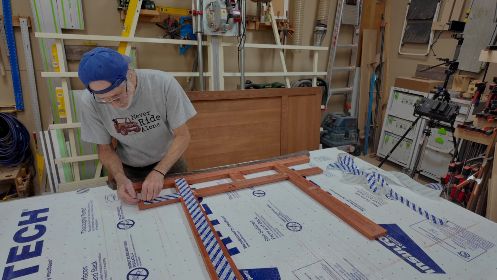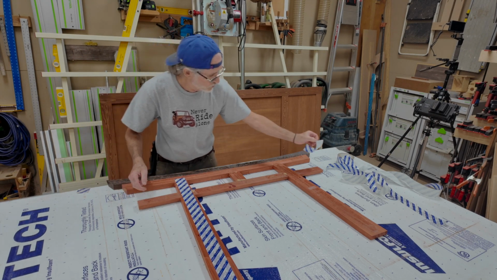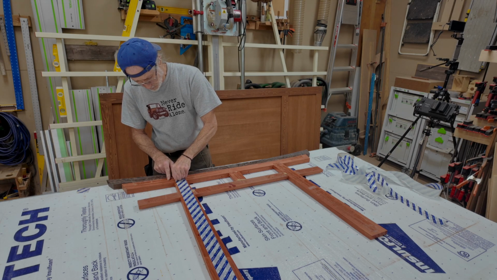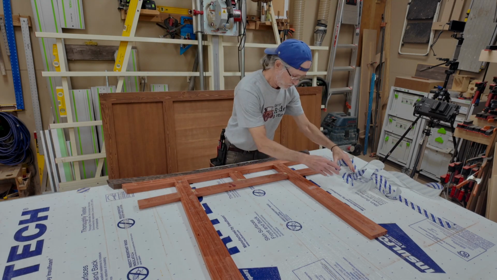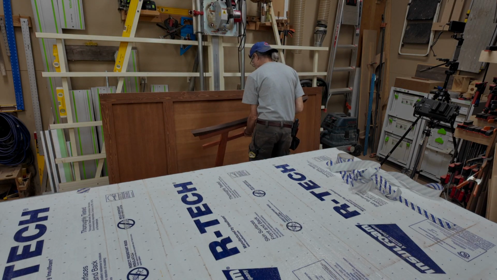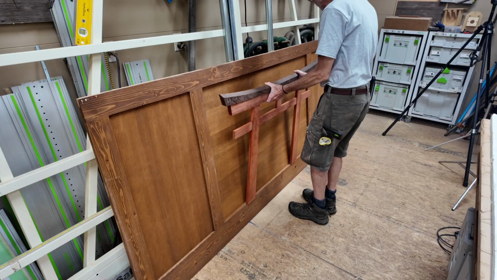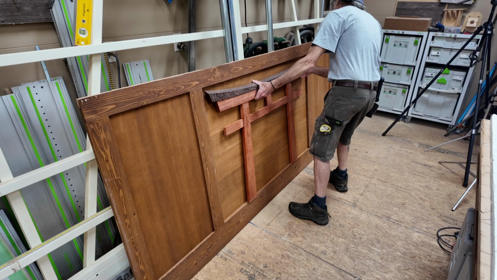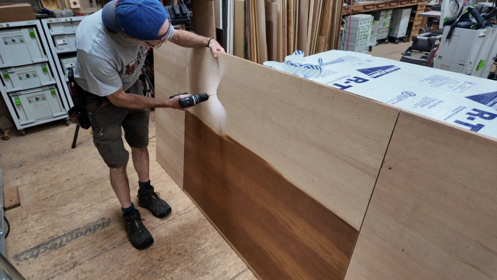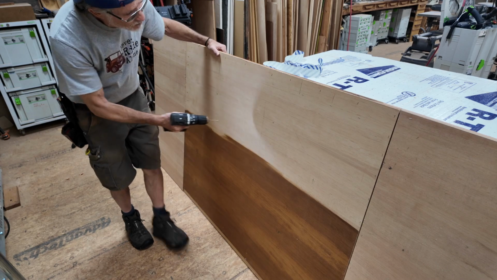I used Fast Cap's double stick tape, applying it to each part of the back of the Tori Gate, and then I set it in place and stuck it to the center panel. Once it was adhered, I reached around behind and drilled pilot holes and threw screws in through the back of the panel. And no, I didn't miss even once.